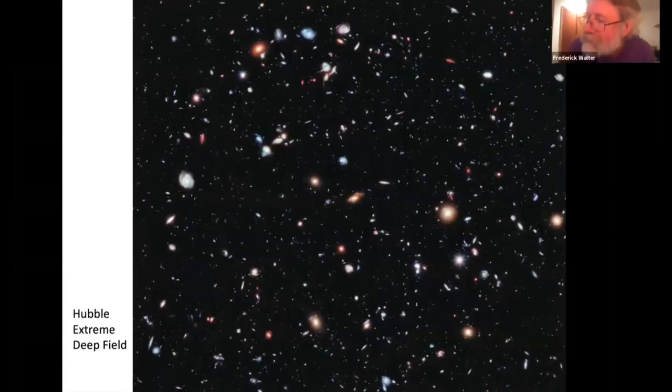And I'll end on this picture. You've probably seen this before. This is the deepest picture Hubble ever made. This is the Hubble Extreme Deep Field. They made a deep field, they made an ultra deep field, and this is the Extreme Deep Field. This is about 100 days worth of data co-added, and everything you see in this picture, with a couple of exceptions, is a distant galaxy.